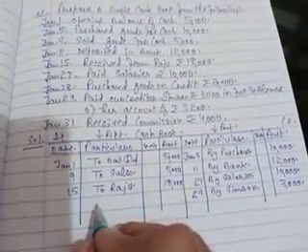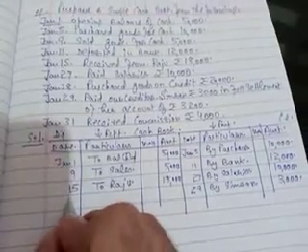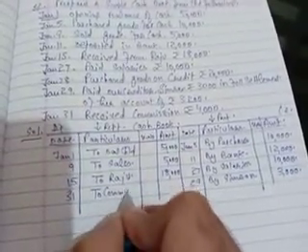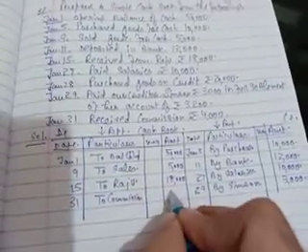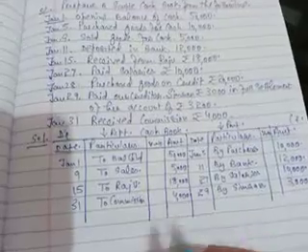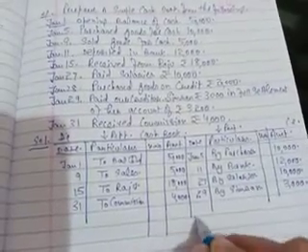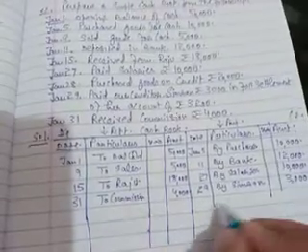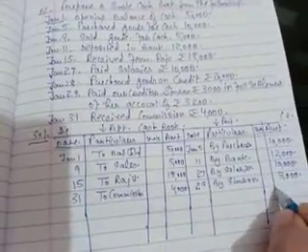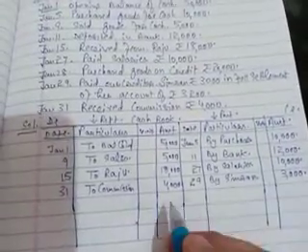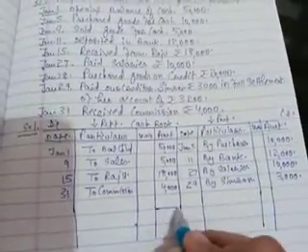Next, received commission 4,000. 31st, to commission 4,000. So that's all we have for this cash book. Now we will balance this cash book.